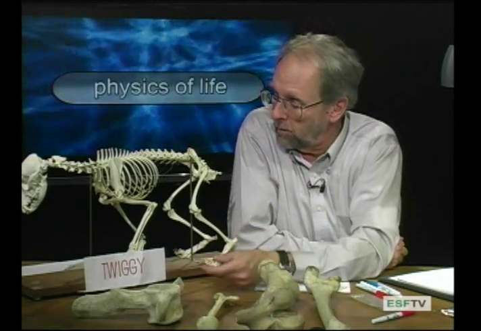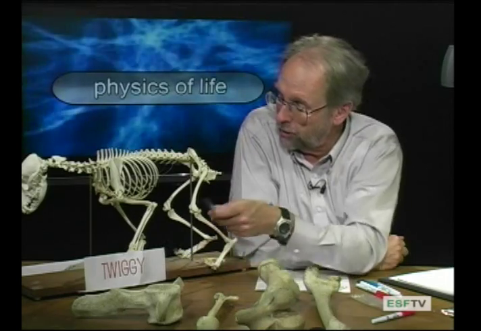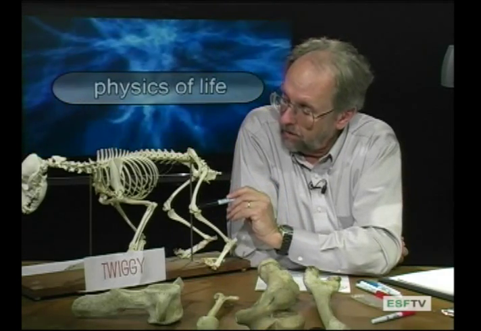The first thing we want to do is demonstrate on our friend Twiggy over here how the kinds of mechanical objects, in this case bones, actually experience stresses and strains under a reasonable biological condition. So we're going to look at the strains on this bone right here.